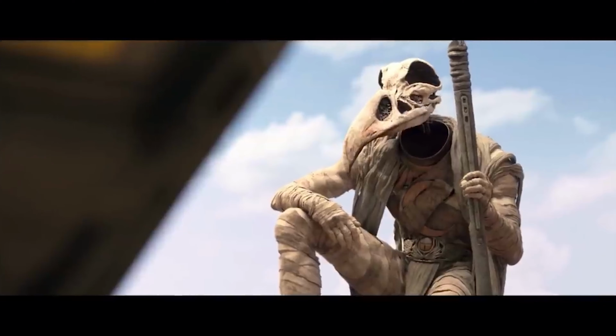Egyptian gods are some of the most talked about mythology in pop culture, and with each new incarnation come different interpretations. Here's everything you need to know about the Kane Chronicles versus Marvel's Moon Knight.